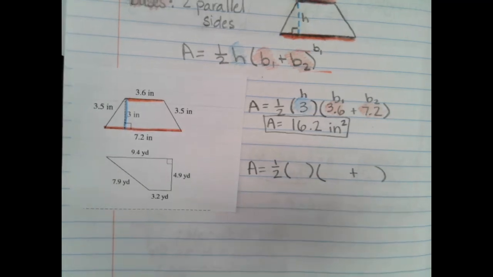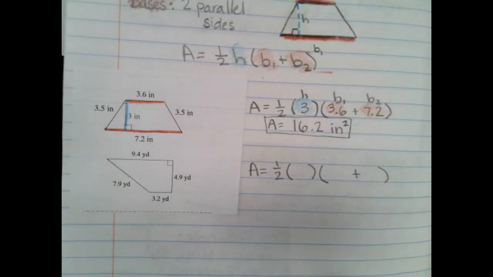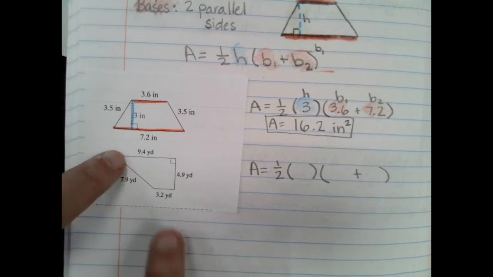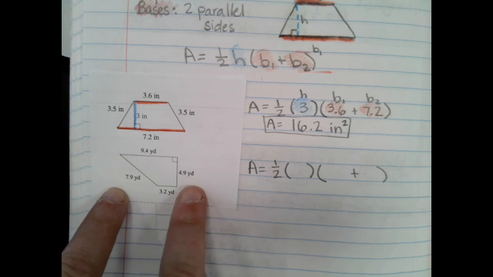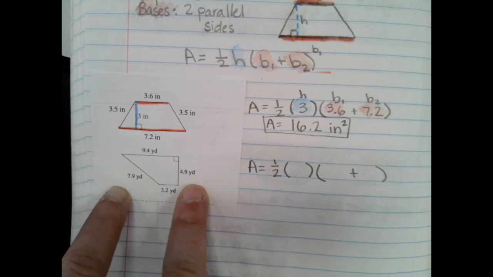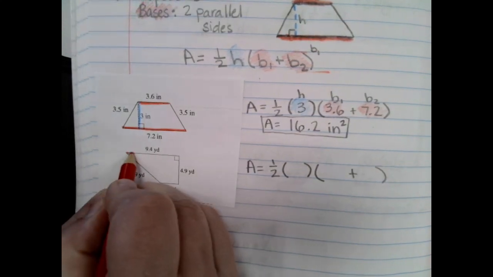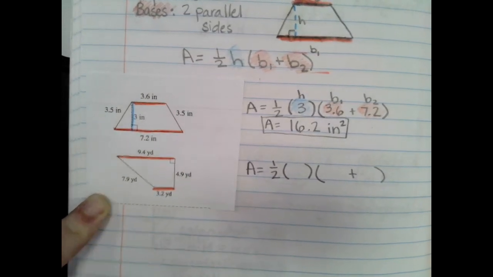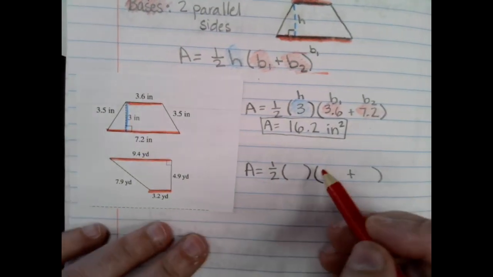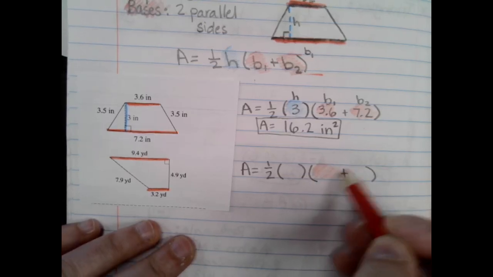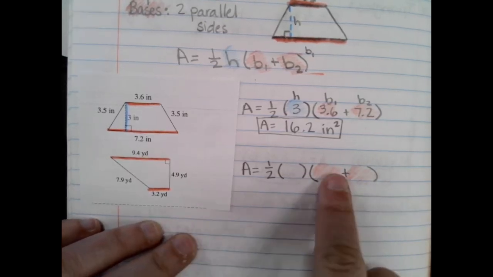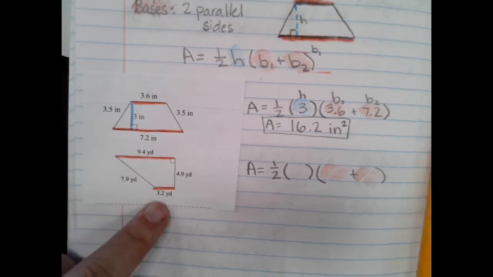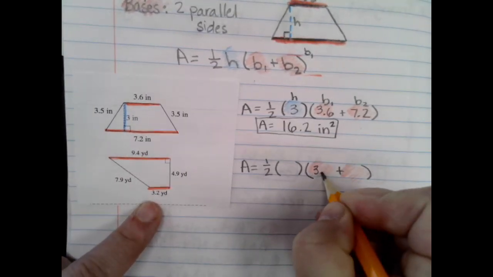All right. So in this one, it's a little bit goofy. Our bases are always parallel to each other. So I always identify my bases first. Which ones are going to be the bases? Is it 9.4 and 3.2? Or 7.9 and 4.9? Good. Again, this one's at the top and the bottom. Sometimes it will be side to side. Okay, it doesn't matter which one you put in which position. So you could do 9.4 plus 3.2 or 3.2 plus 9.4.